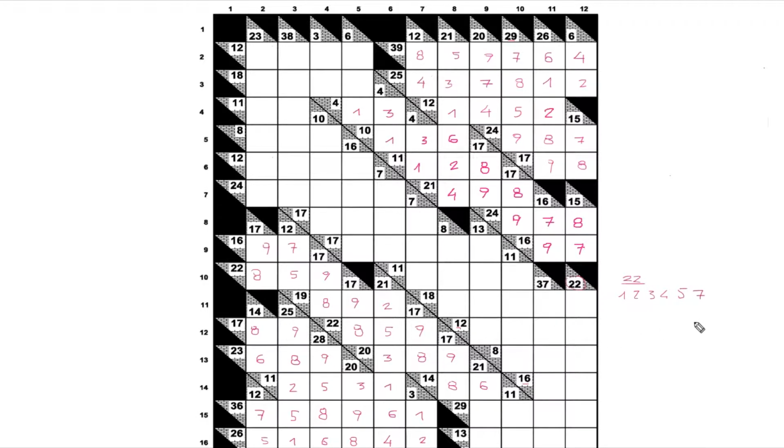There is an intersection between these two numbers, number 22 and number 16. And number 16, the only combination with two numbers is 9 plus 7. And this intersection between these two numbers is number 7 here in this cell. And here will be number 9.